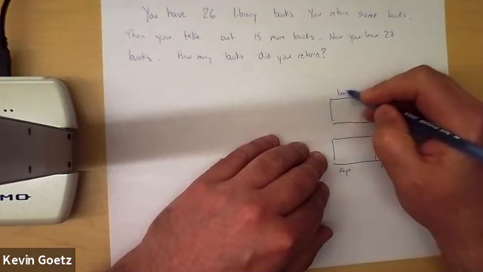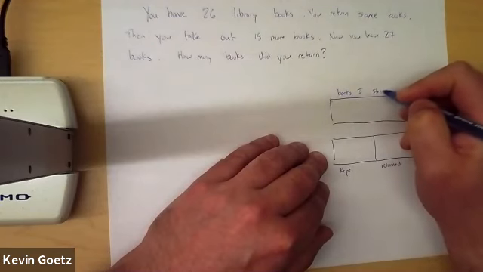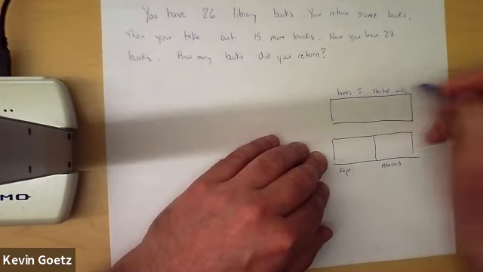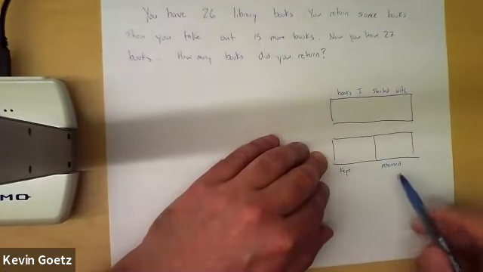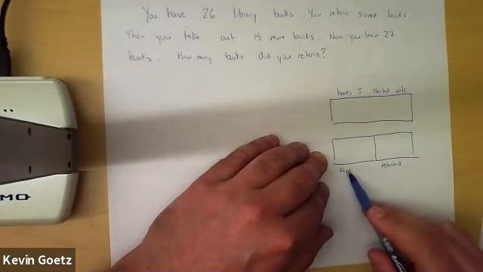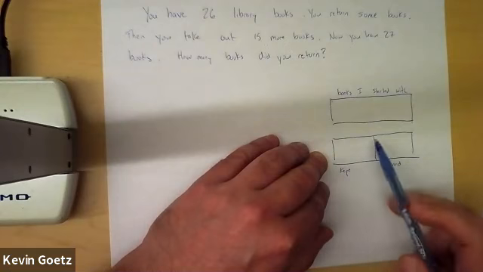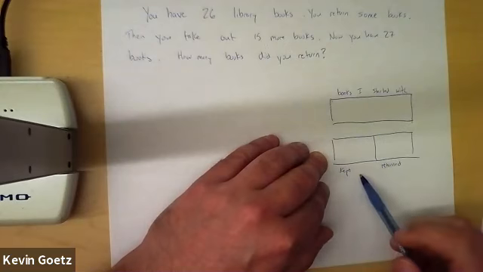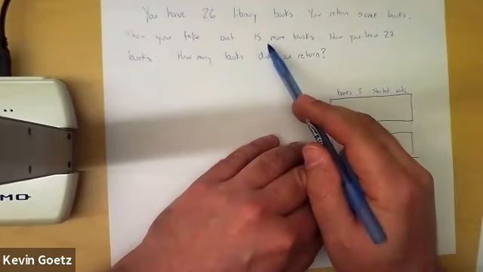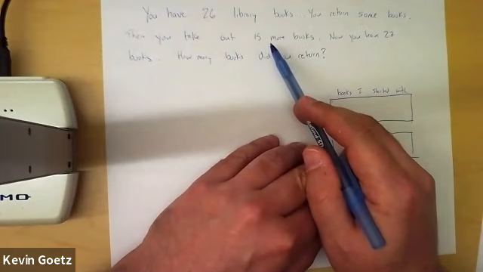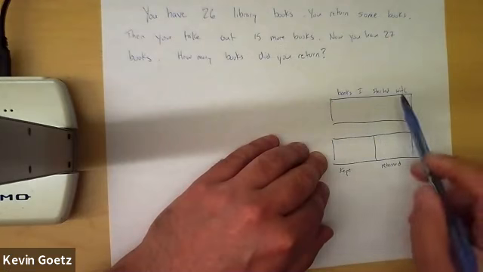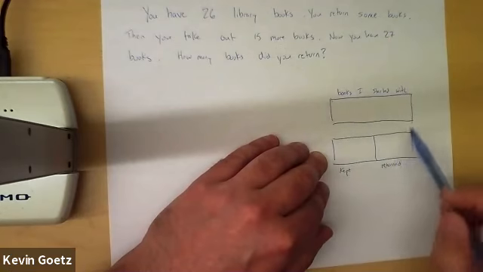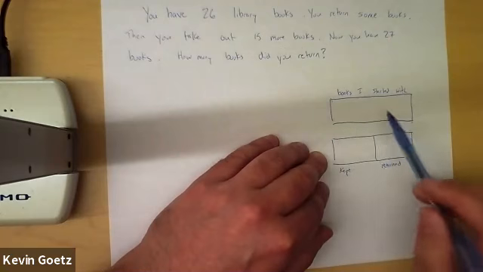This is going to be books I started with, not because I stood up here and figured it out, but because I looked over here and I saw I was talking about books returned and books kept going together to make a whole. That can't be the books I have now, because that also has more books. So that's not the whole I'm talking about. I'm talking about books that I started with. This is where I do my reasoning, and it's why the bar diagram is so helpful.